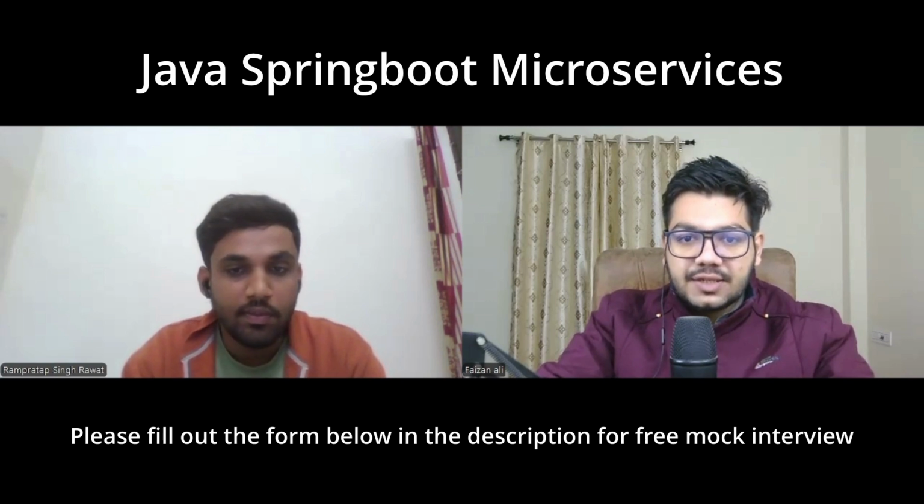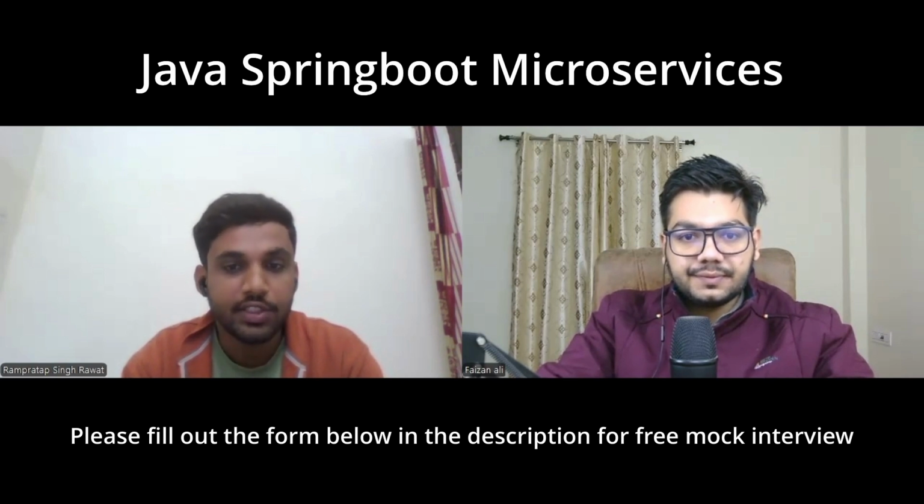Have you used collections.sort? Yes, Collections.sort we have used. That is a Collections function, and it is used for sorting the collection we are using, like an ArrayList. That group of objects will be sorted.